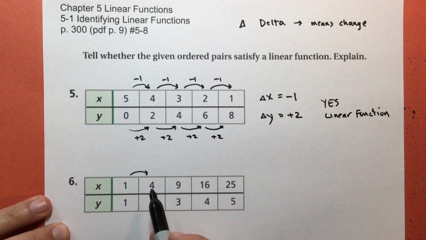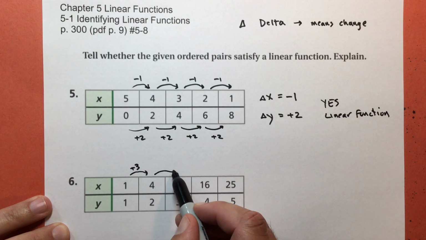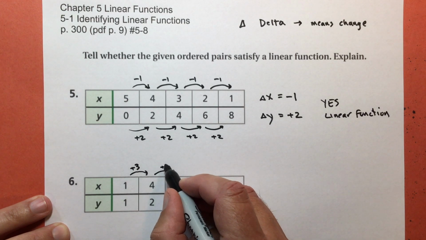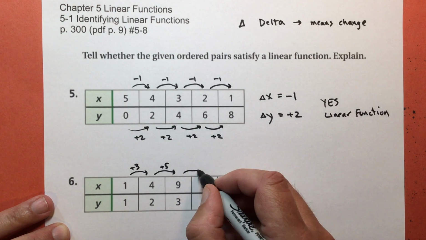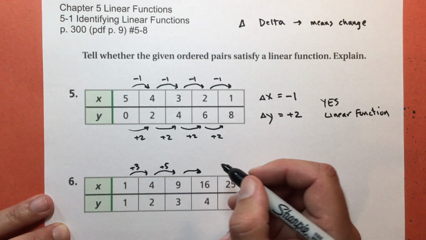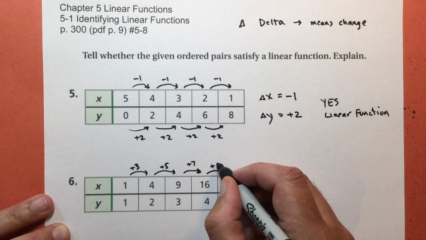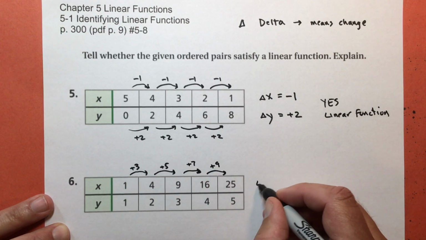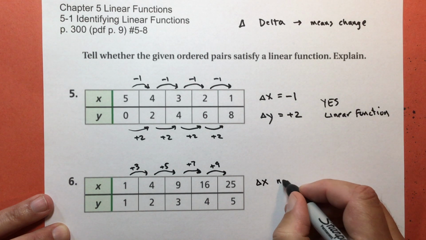1 to 4, if I do 4 minus 1, that equals 3, plus 3. From 4 to 9, that's going to be plus 5. Now before you think, well, wait a second, that already means it's not constant change, I have to check both of them. From 9 to 16, sorry, didn't draw my arrow very well. From 9 to 16, that's going to be plus 7. And from 16 to 25, that's going to be plus 9. So far, my change in x, I don't have one.